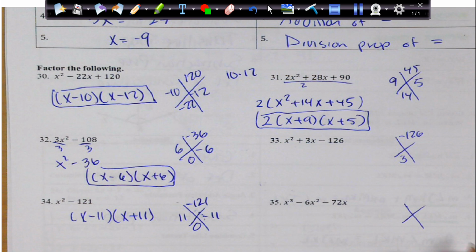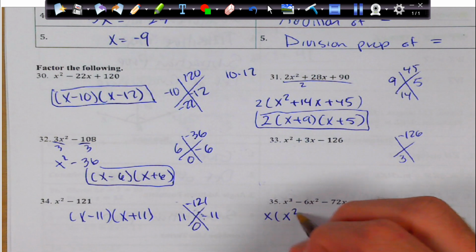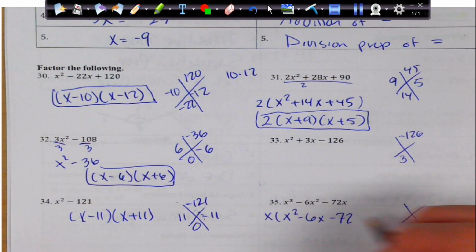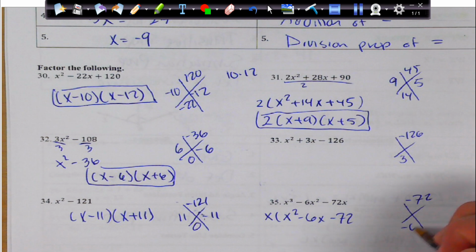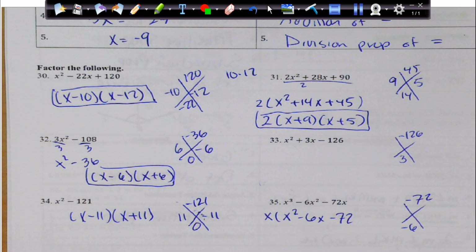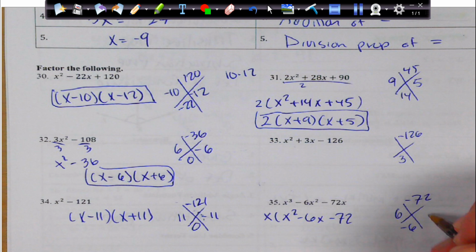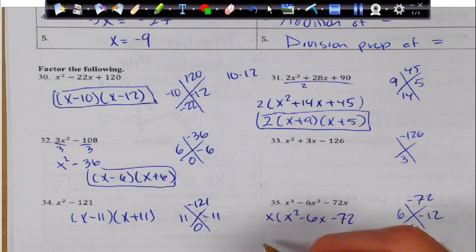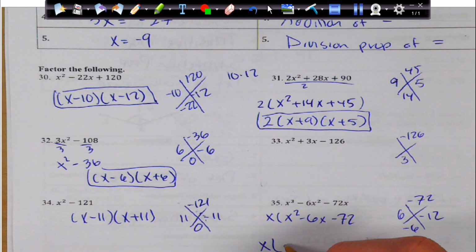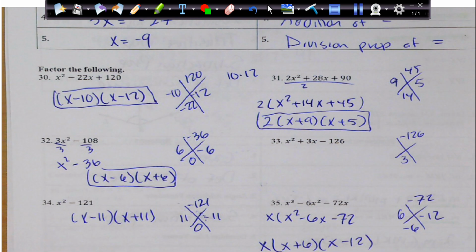This one here, we have to factor an x out first. So we get x squared minus 6x minus 72, negative 72, negative 6. I'm guessing 72 and 9. That'd be 9 and 8. No, let's try 72 and 6. 6 and 12. Sounds good to me. One of them has to be negative. It's got to be the 12. So we're going to get x on the outside, and then we're going to get x plus 6 and x minus 12.